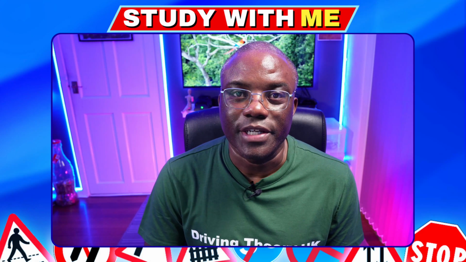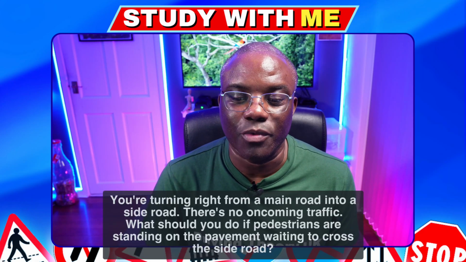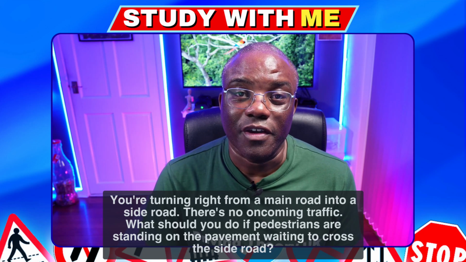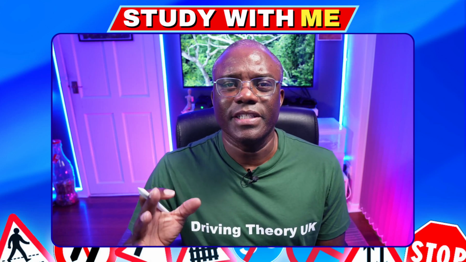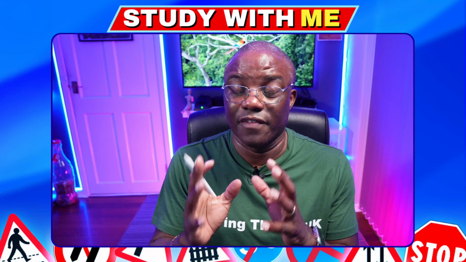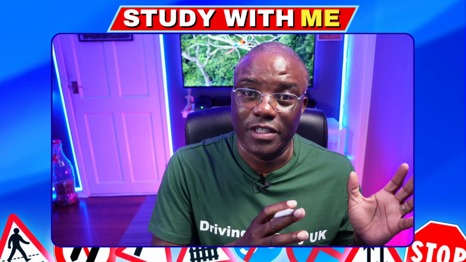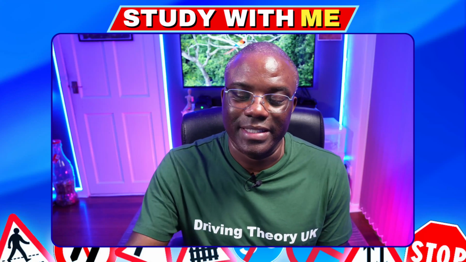So the next question is, you're turning right from a main road into a side road. There's no oncoming traffic. What should you do if pedestrians are waiting to cross? Now this is related to a right turn. They normally show it to you on the real theory test as a left turn, but it makes no difference whether it's right or left. It's the same answer. You should be waiting and give way.